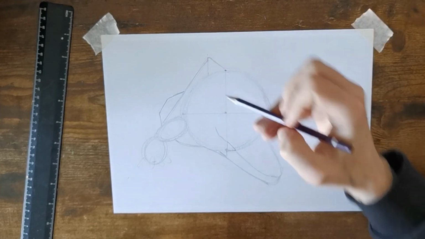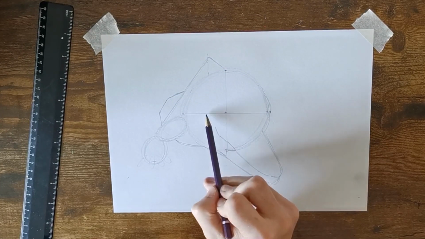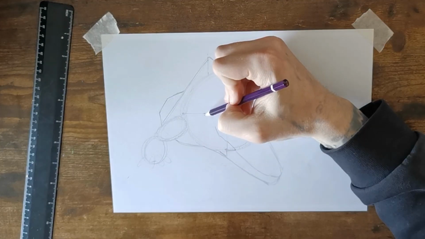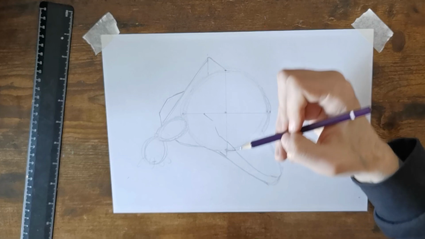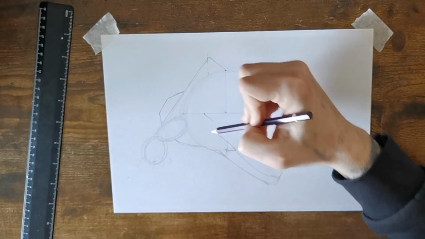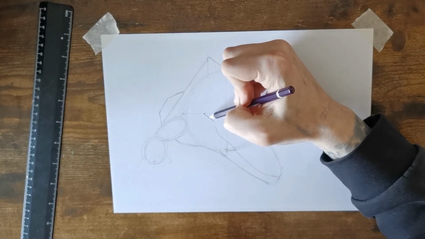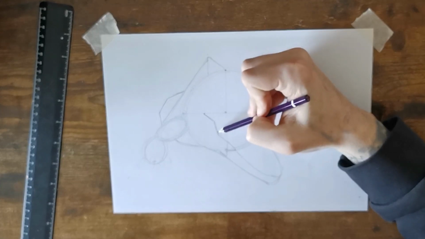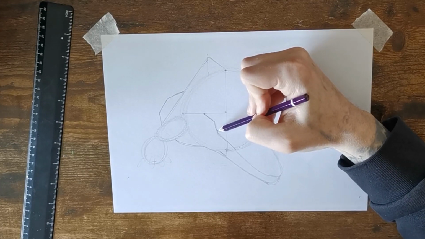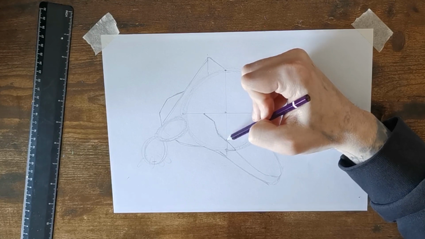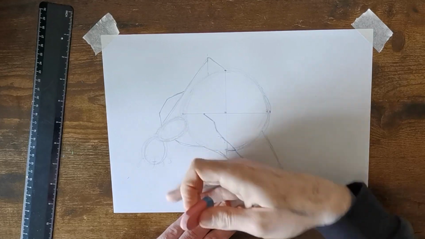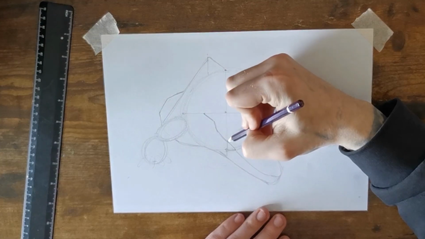So at the halfway point of the circle, that being there, it comes down like that, then diagonal, and then across. Rub that bit. So you should have it like that.